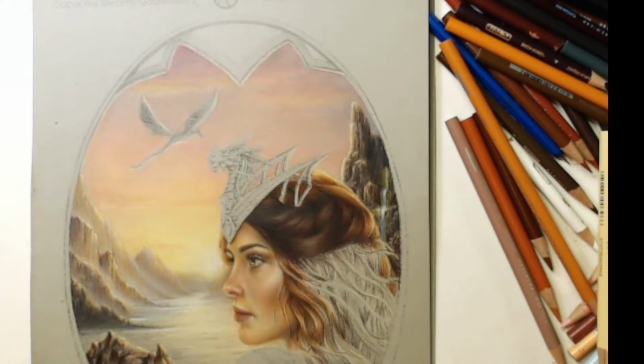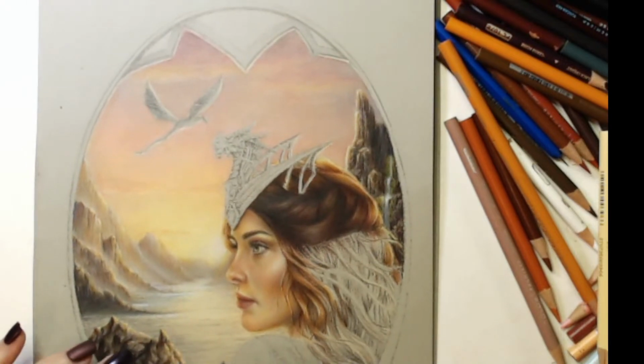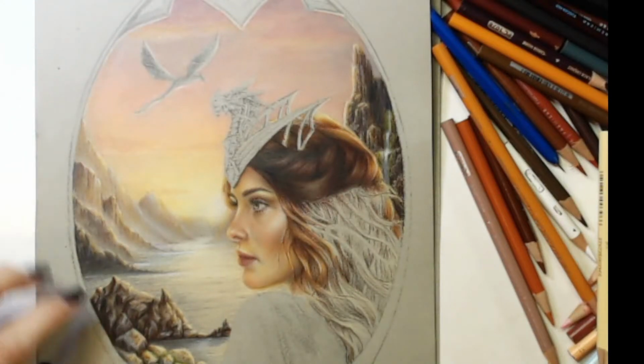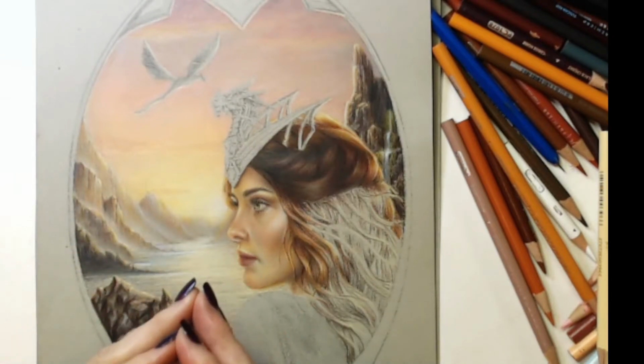There we go. The foreground is in more detail than the mountains that are further back. So we are creating a little bit of perspective.